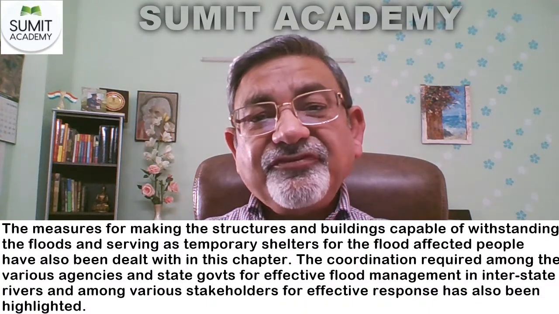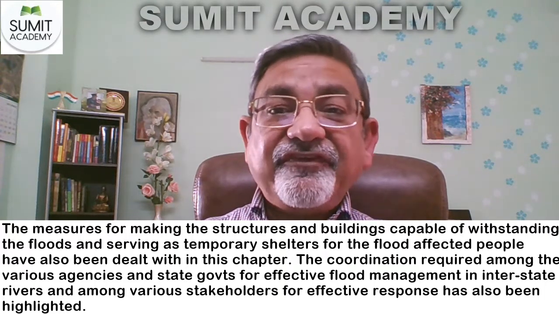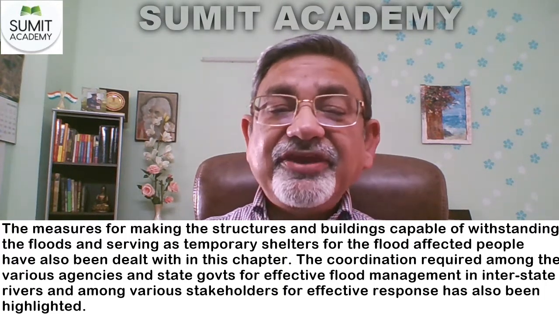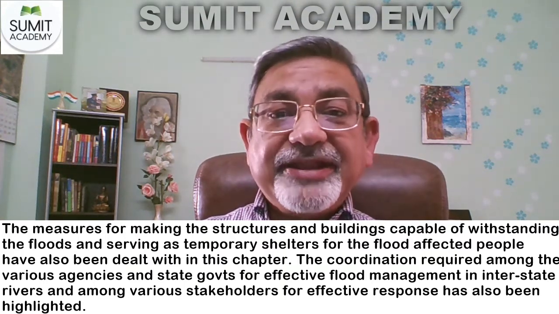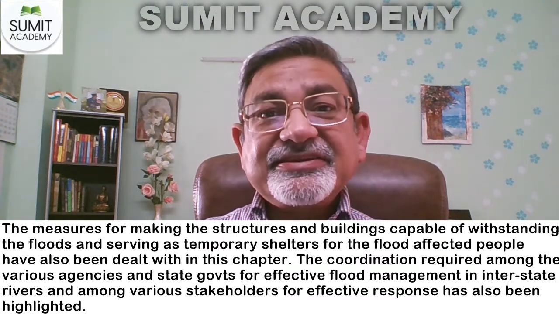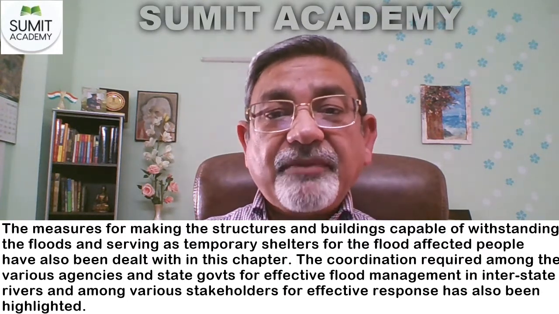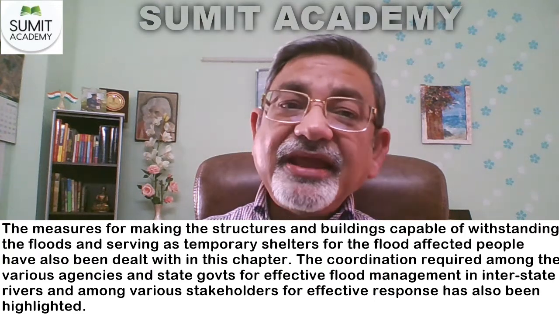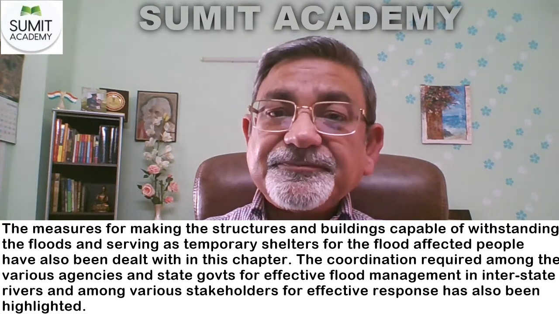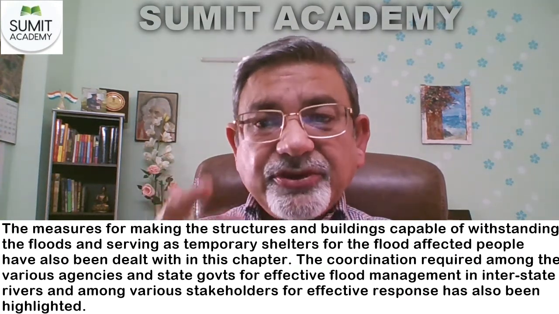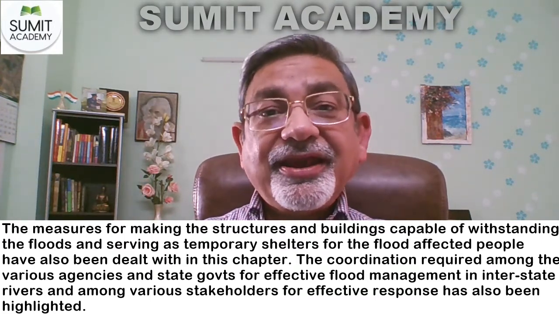The measures for making the structures and buildings capable of withstanding the floods and serving as temporary shelters for the flood affected people have also been dealt with in this sixth chapter. The coordination required among the various agencies and state governments for effective flood management in interstate rivers and among various stakeholders for effective response has also been highlighted in this chapter.